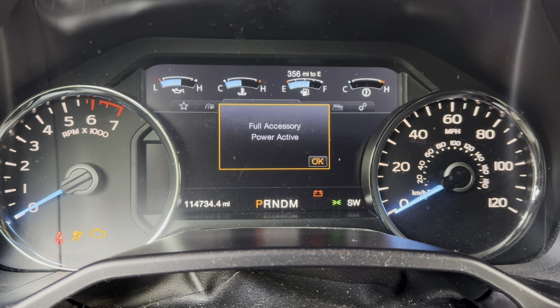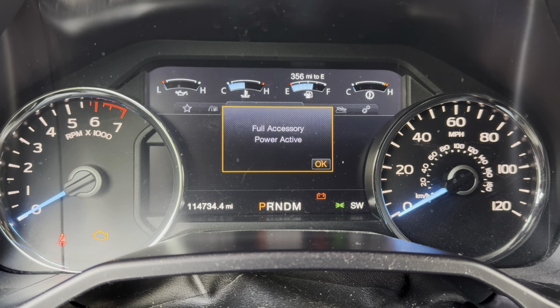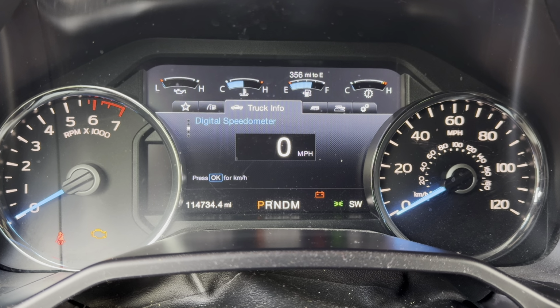You don't have to turn it completely on. Just turning the accessory drive on can be fine. Press OK to get out. Okay, so mine defaults to the digital speedometer.